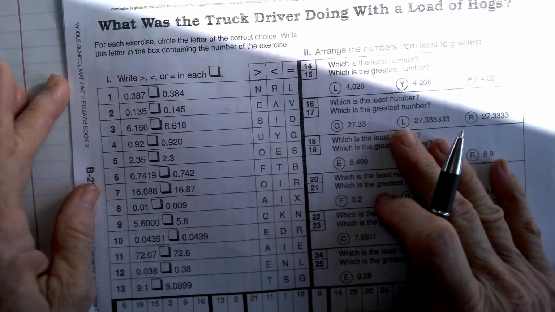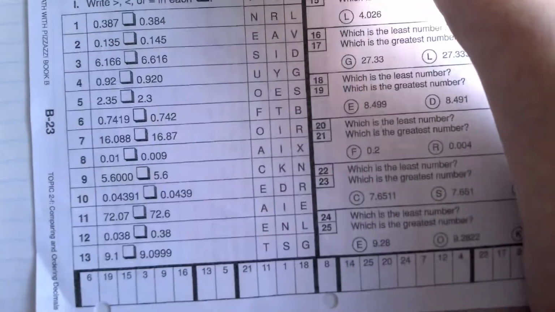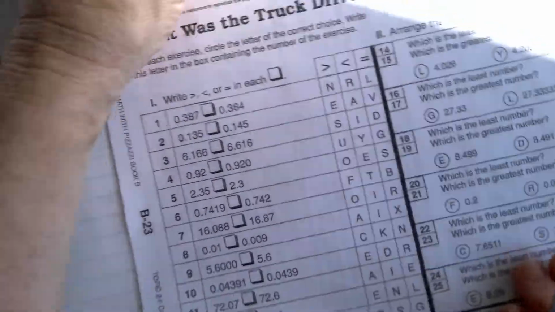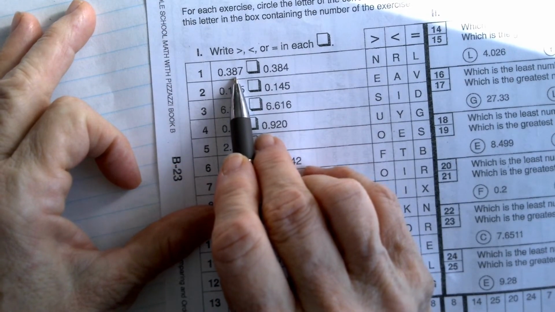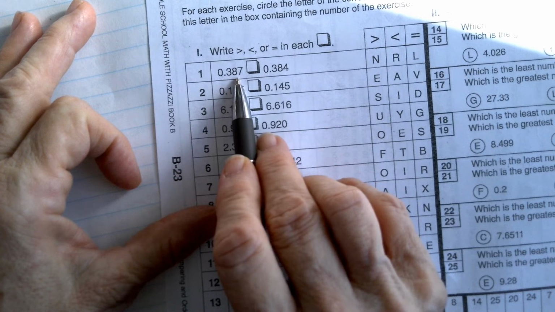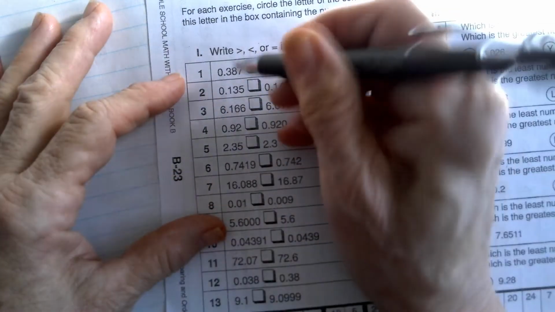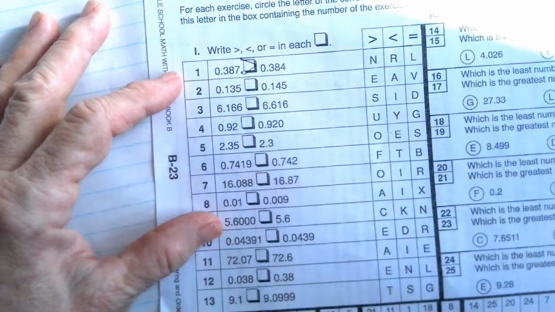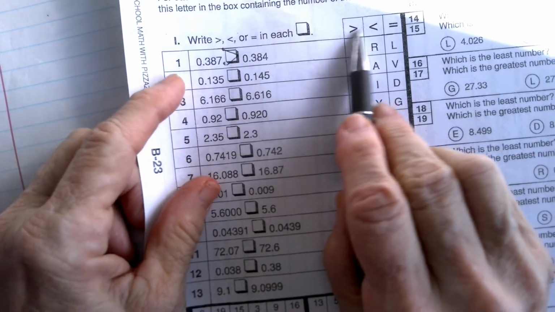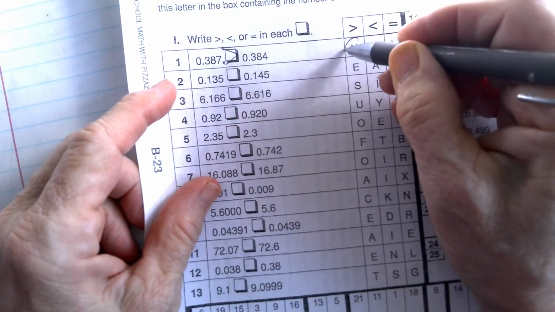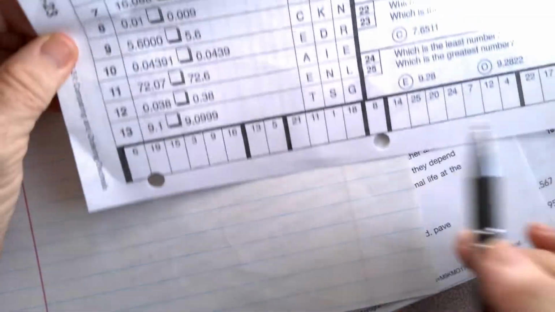So let's go to this one. What you're going to do is decide, is this number here, 387, less than, greater than, or equal to this number? Less than. 387 is greater. So greater gets 2 dots, this one gets 1. So that's greater. Then you're going to go over here. Here's the greater symbol. You're going to circle that letter. That was problem 1. That goes in the number 1.